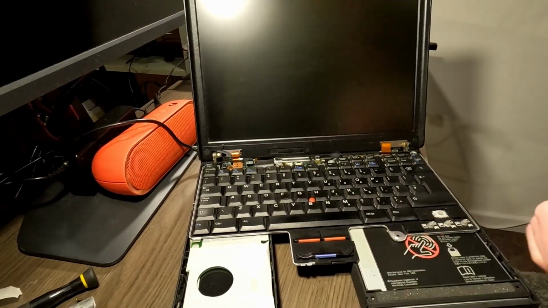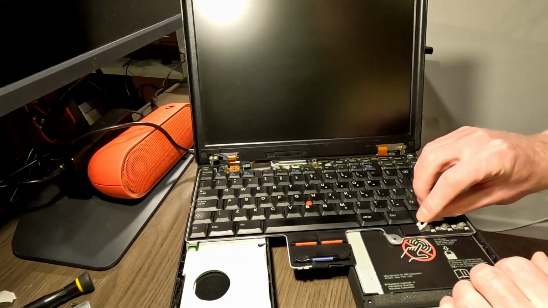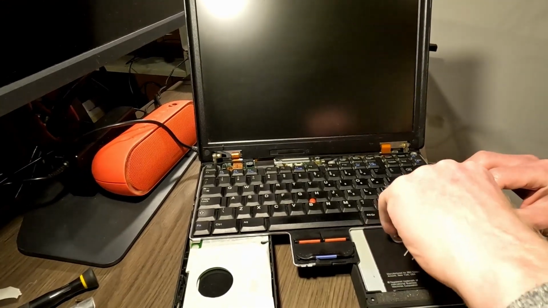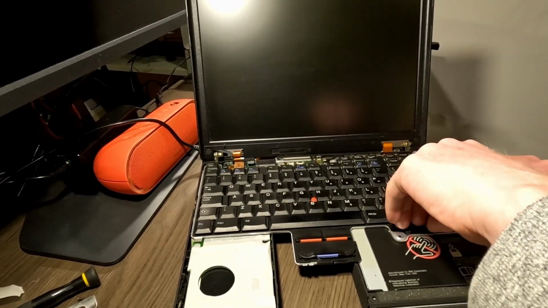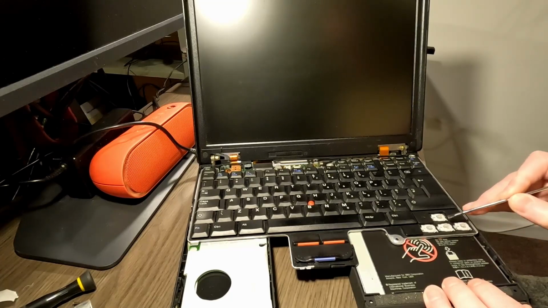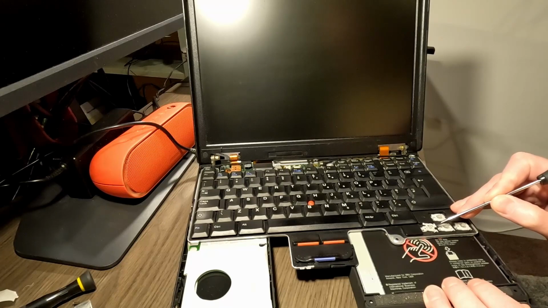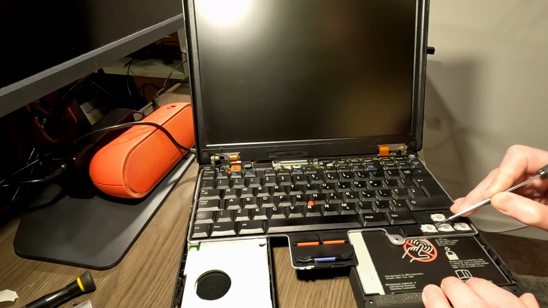Now, cursor keys back. So the little plastic stabilizers on the cursor keys. Now this one doesn't drop down. That one does. Why doesn't that one drop down?